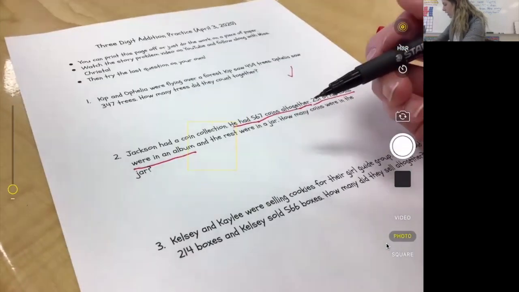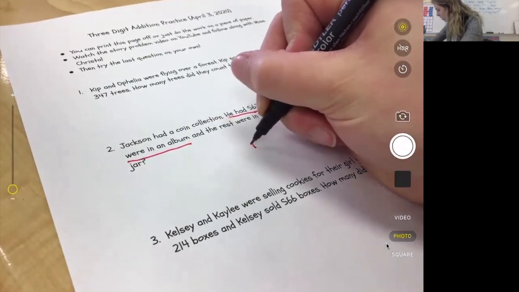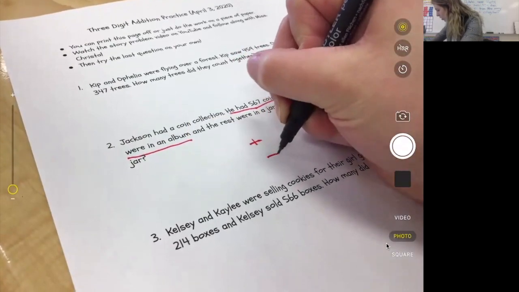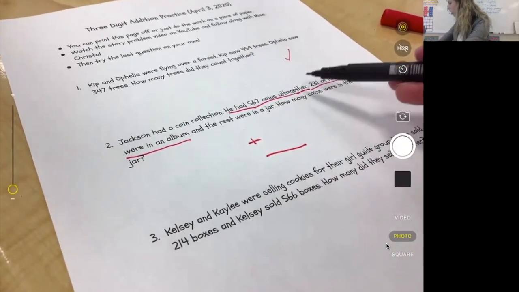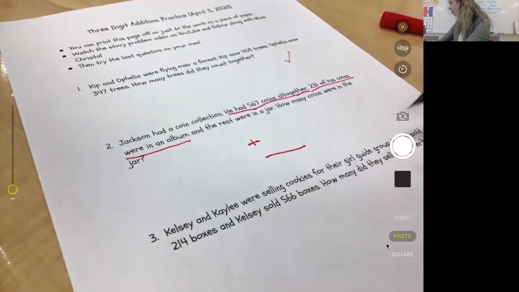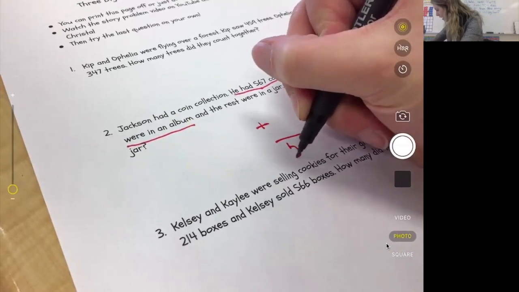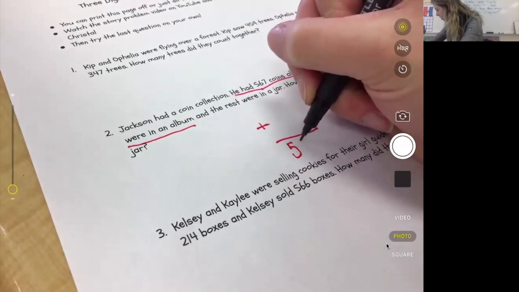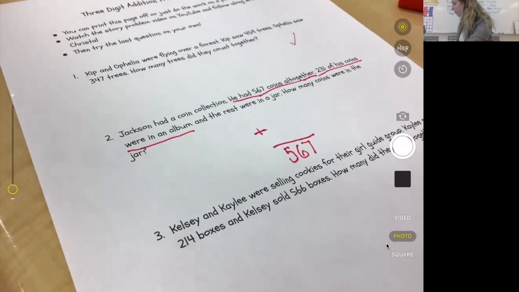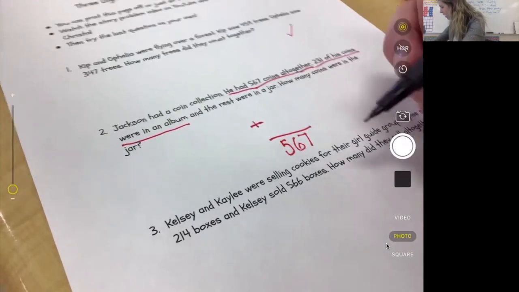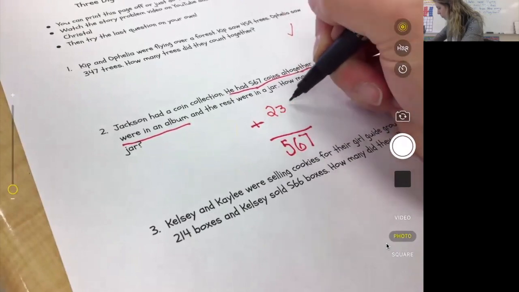So if Jackson has 567 coins altogether, if I'm writing a math equation, an addition equation, I'm going to set it up like this. And then that all together number, where does our all together number go? You're right, it goes at the bottom because that's what the two coin amounts added together equals. 567, that's the answer.